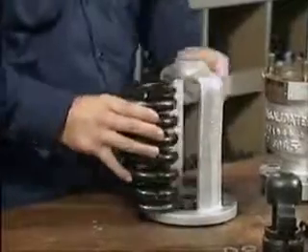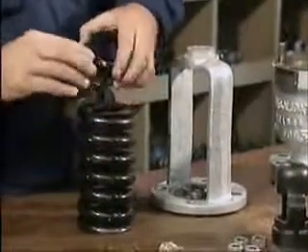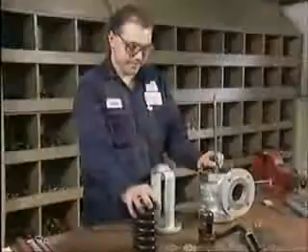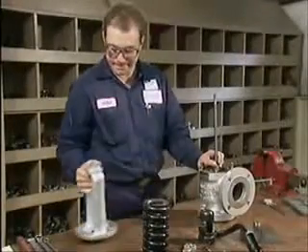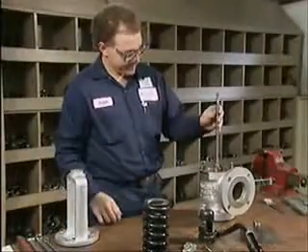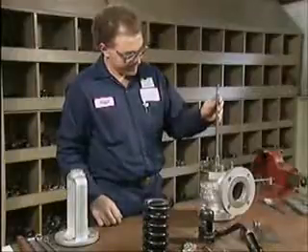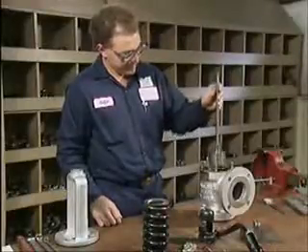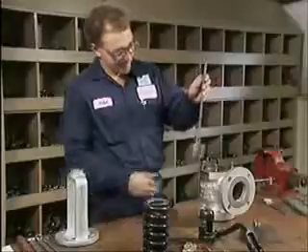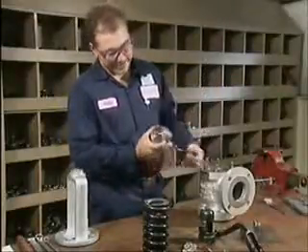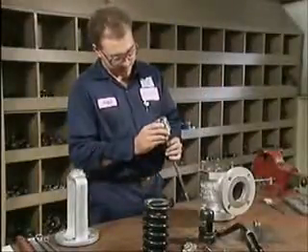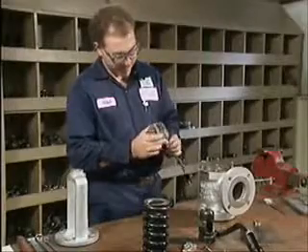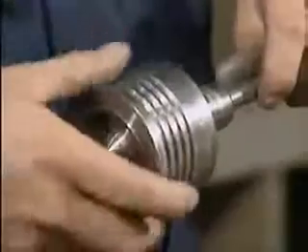Remove the spring and the spring washers from the yoke and set them aside. The next parts to be removed are the stem and the disc. In this case, the two parts are connected, so they're removed together as a unit. Lift the parts straight up out of the valve body to prevent the disc from banging against the sides of the casing and being damaged.